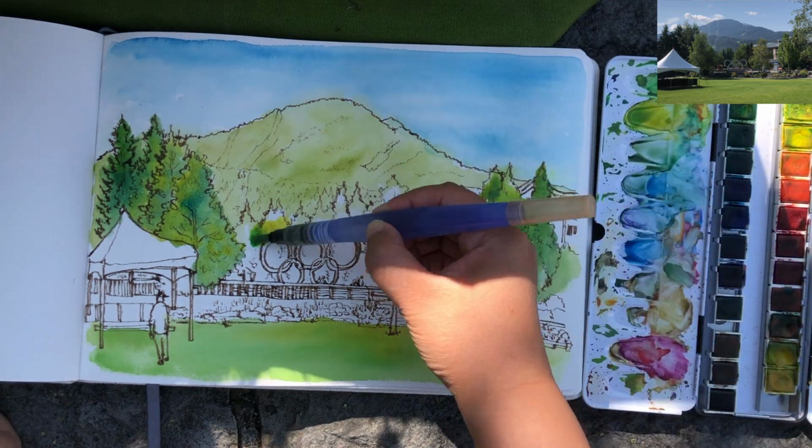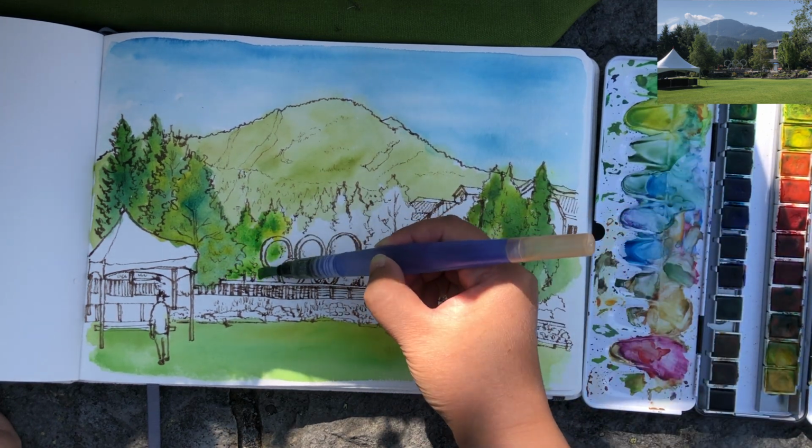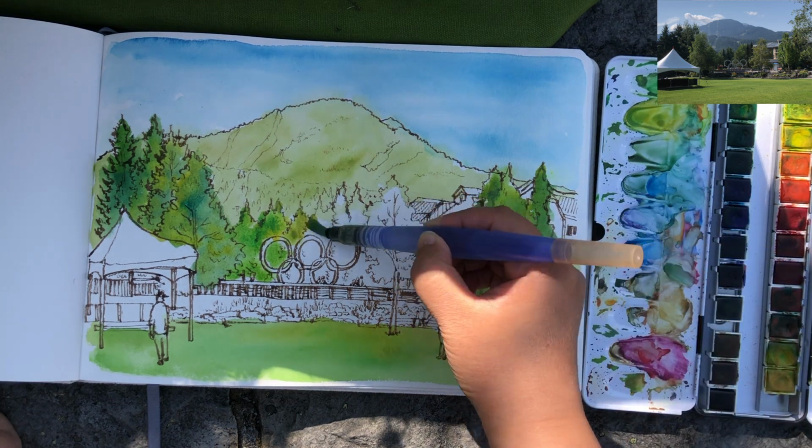Okay, so these trees in the middle, the sun is shining a lot on them.